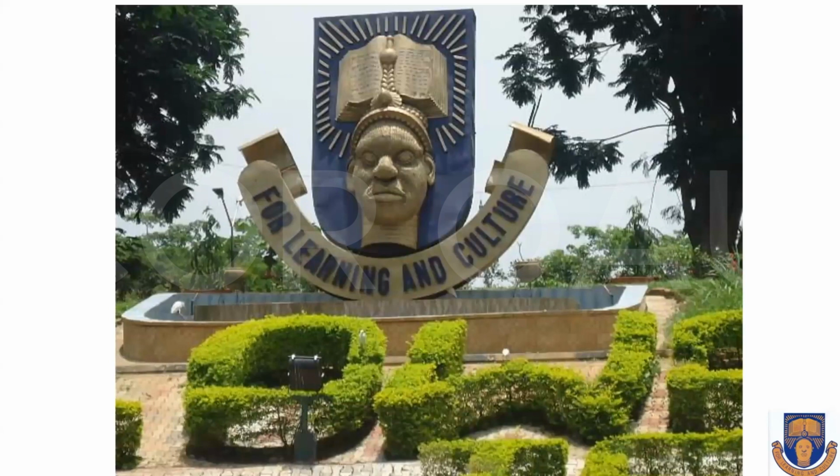Of course, this is my university, the most beautiful university in Africa, and the one place to be. I invite you anytime you come to Ife, ask me and I'll take you around the most beautiful campus there is.